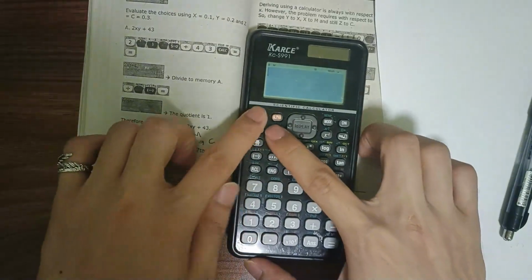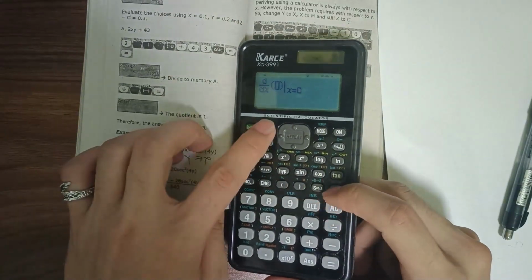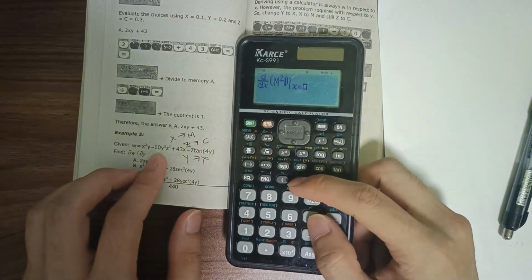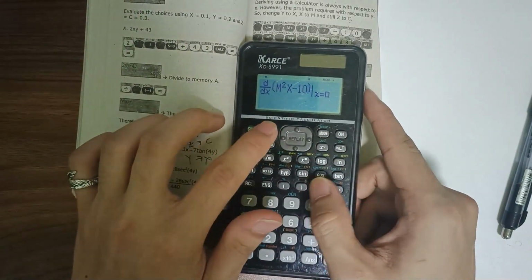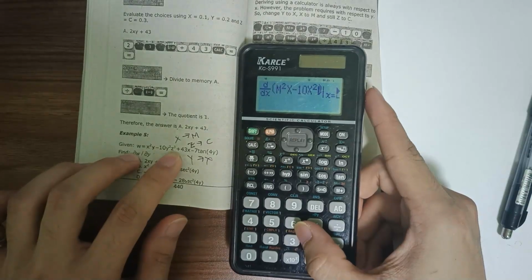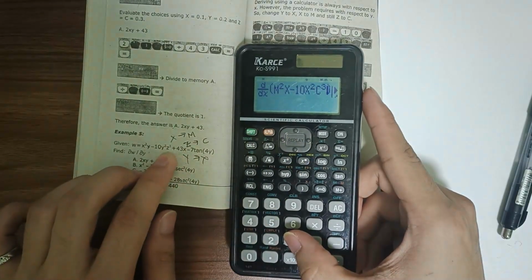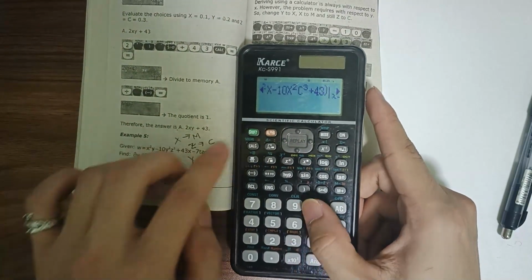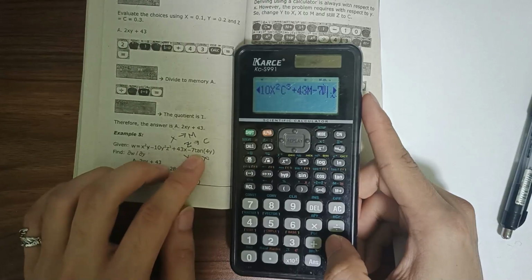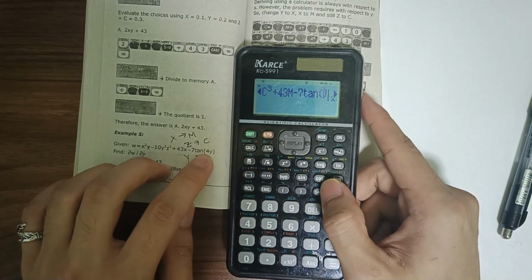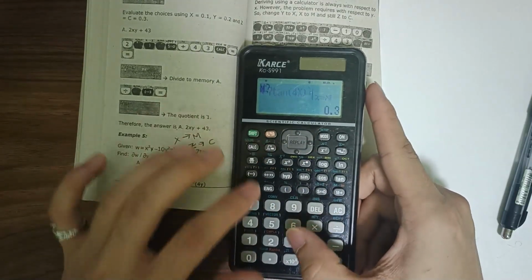Okay, type the derivative function and then x squared, x is m, therefore m squared, then y is x. Okay, minus 10, y is x, therefore x squared, z is c, cube, plus 43, x is m, minus 7 tan 4x, then x as x, calc.